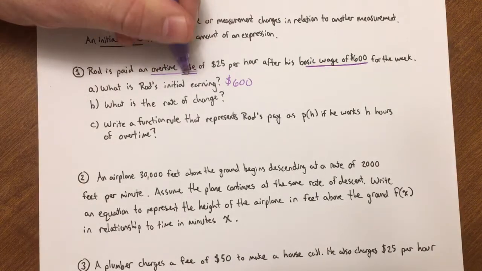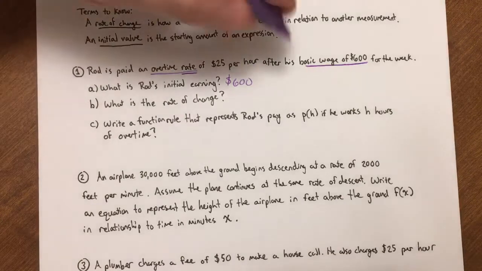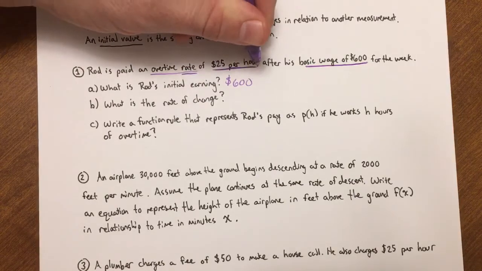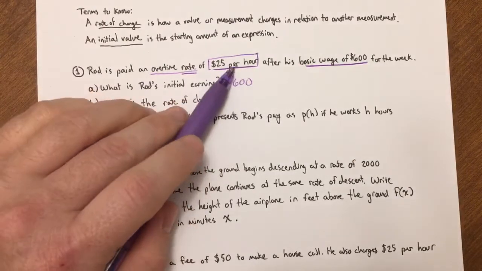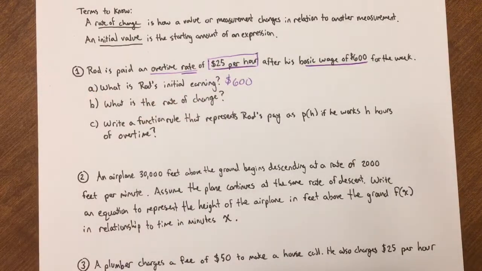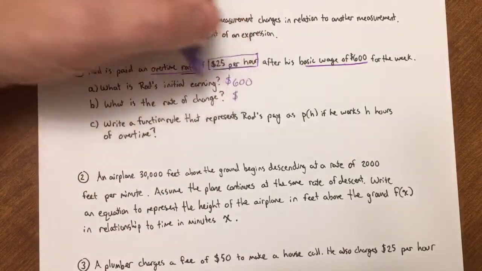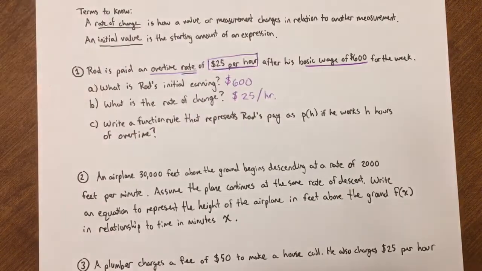You probably picked up on the keyword rate right there in the word problem to indicate that there is a rate of change, which is $25 per hour. So a lot of times if you see "per" a unit of time, that's indicating a rate of change. So our rate of change is $25 per hour.